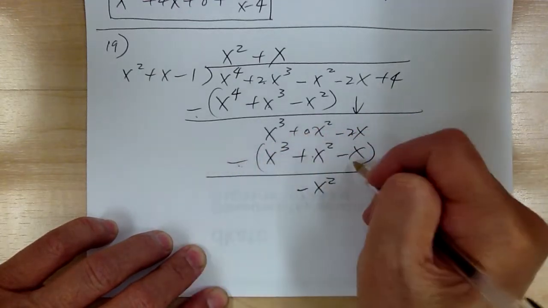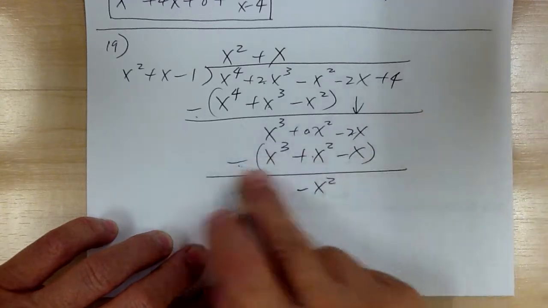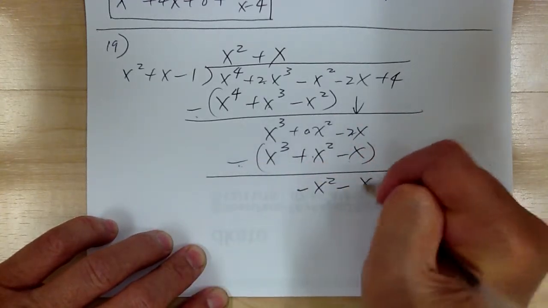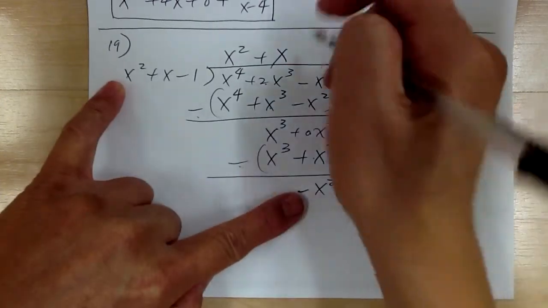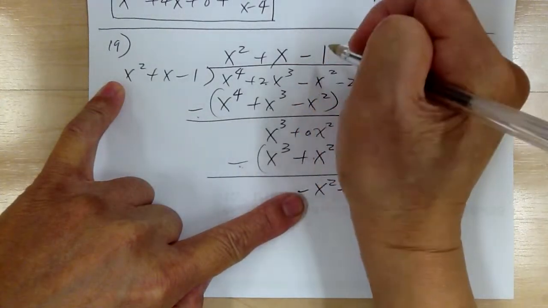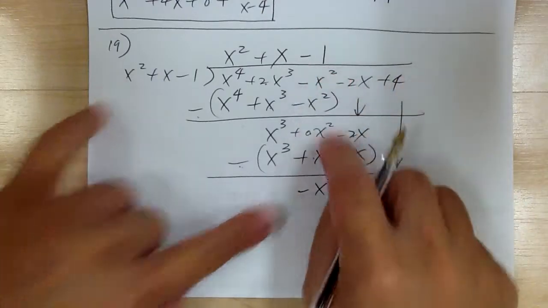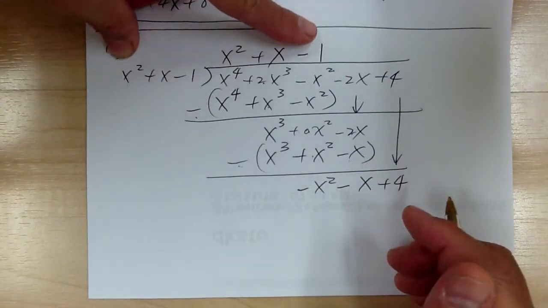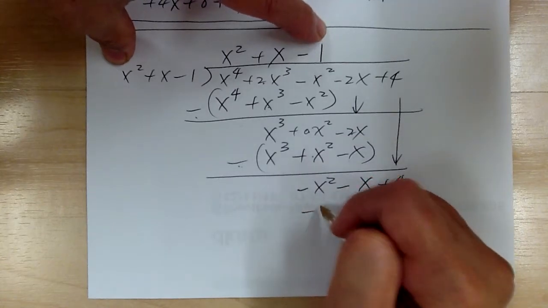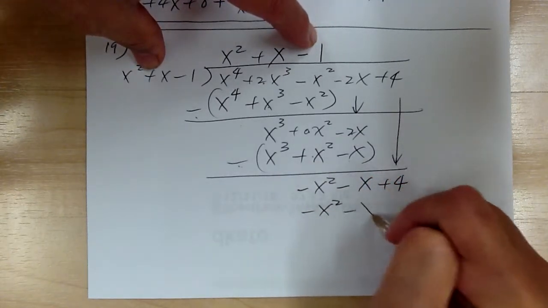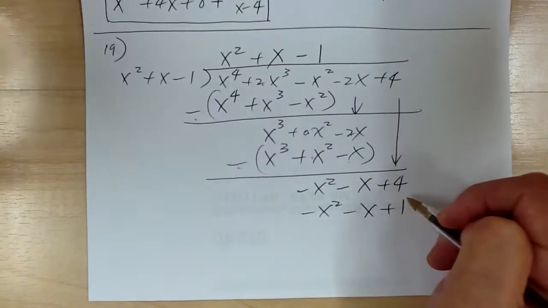Negative 2 minus negative 1 becomes plus 1, so it would be minus x. And you drop the next one. So the next one you need to have is minus 1. So when you multiply these, you're going to get negative x squared minus x plus 1.